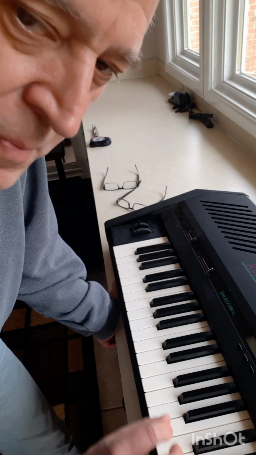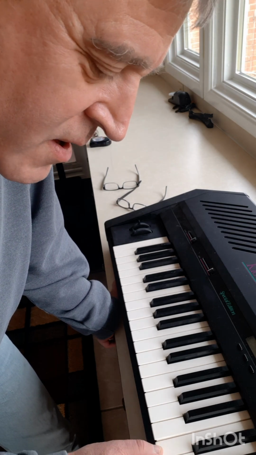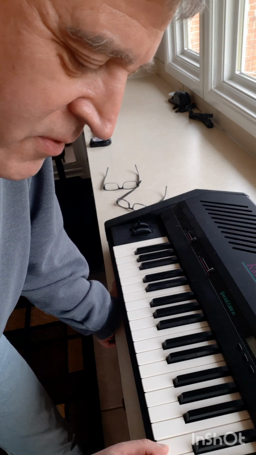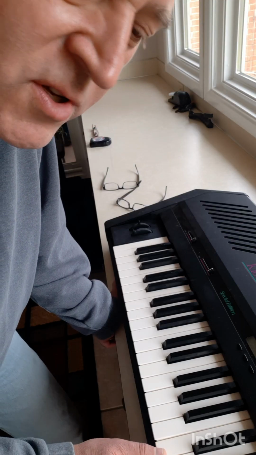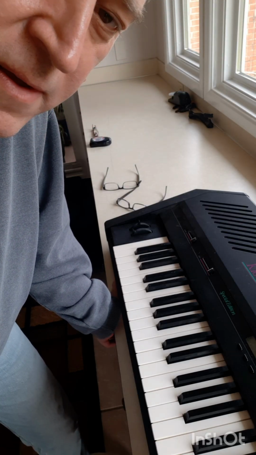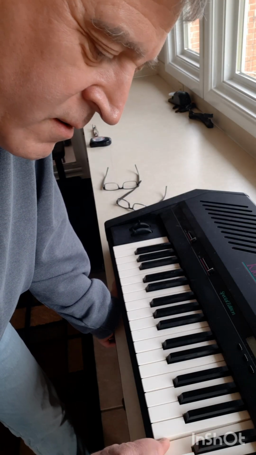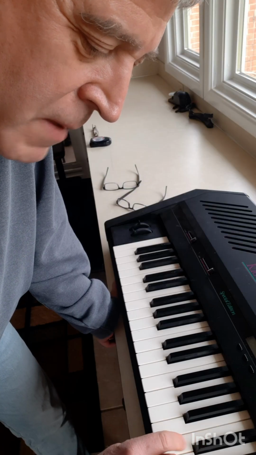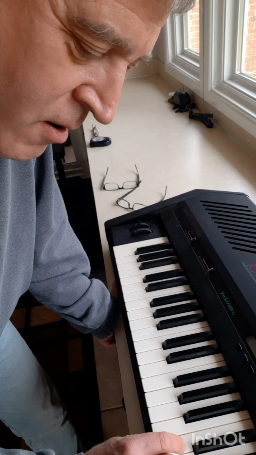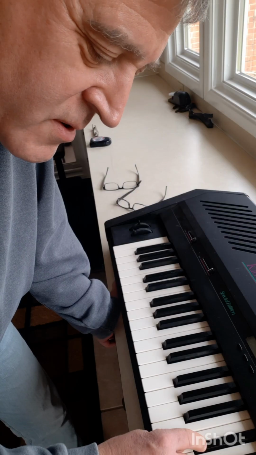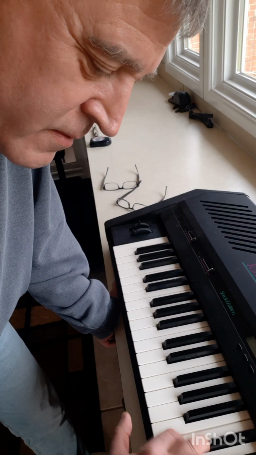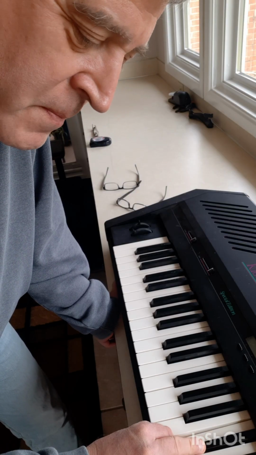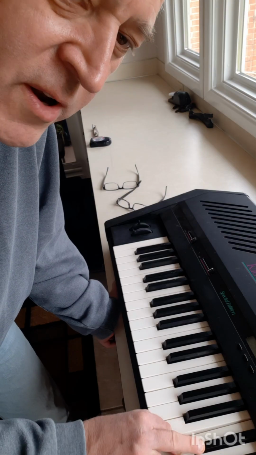I'm starting on middle C, right here, and the smallest interval up is a minor second, also called a half step. So these two notes, that's the smallest interval that you can have.